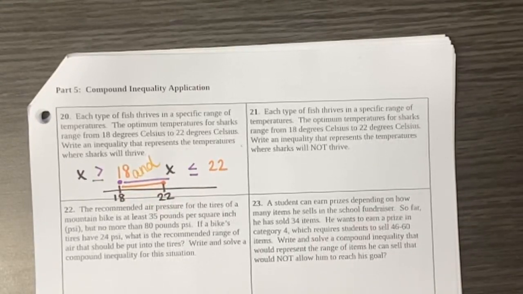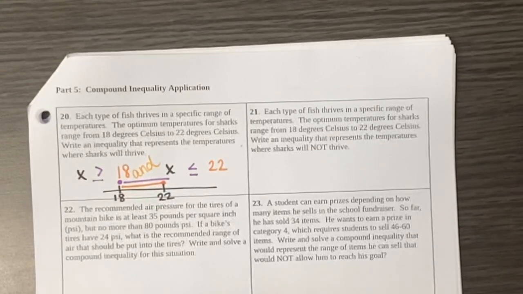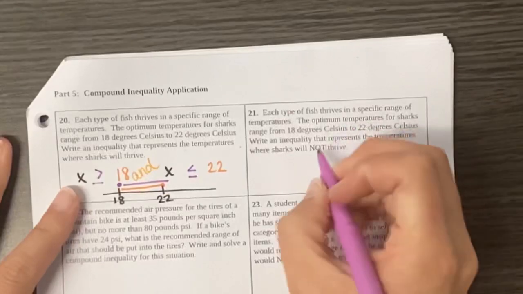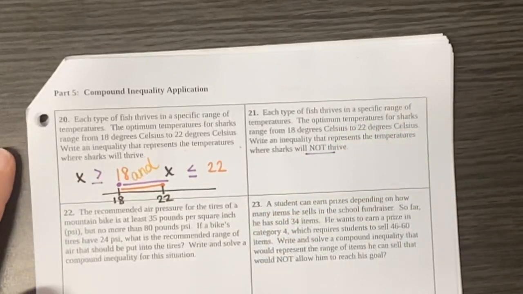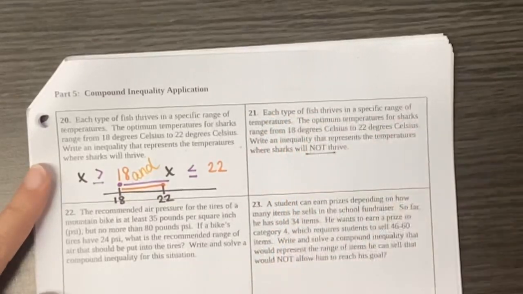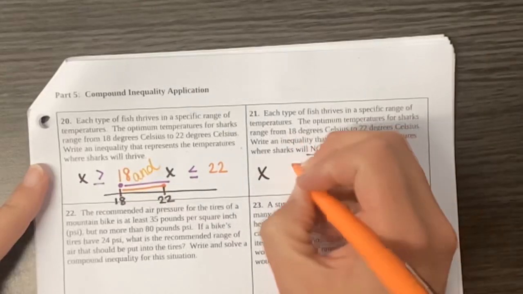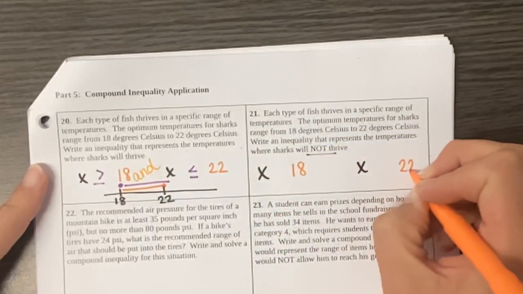Okay. Each type of fish thrives in a specific range of temperatures. The optimum temperatures for sharks range from 18 degrees Celsius to 22 degrees Celsius. We already knew that. Write an inequality that represents the temperatures where the sharks will not thrive. So if this is where they're thriving, we need the opposite. So again, I'm still going to start with X and X. I'm still going to put my 18 and my 22.